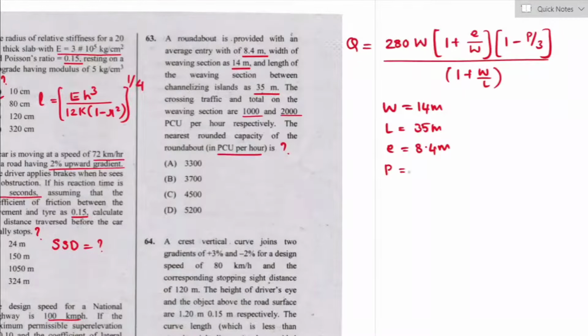P is the proportion of weaving section which is given by the ratio of crossing traffic to the total weaving section traffic. So crossing traffic is 1000 and total weaving section traffic is 2000. So the proportion of weaving traffic is 0.50.